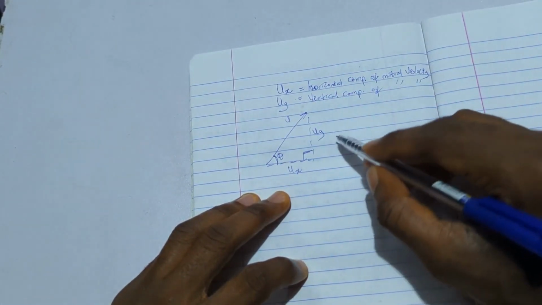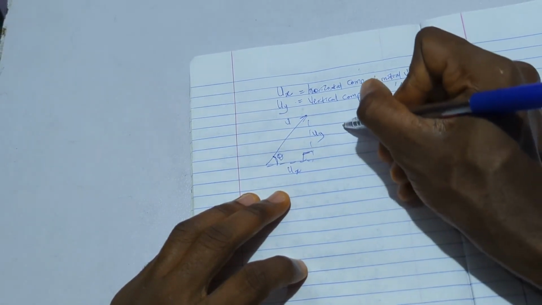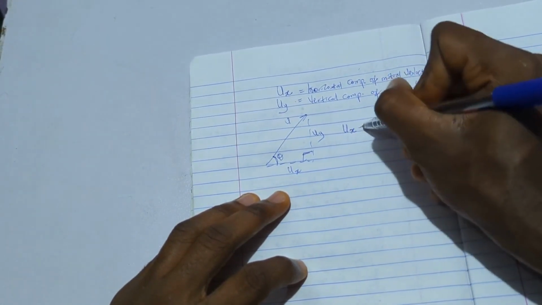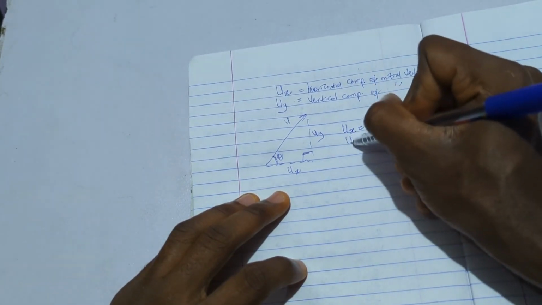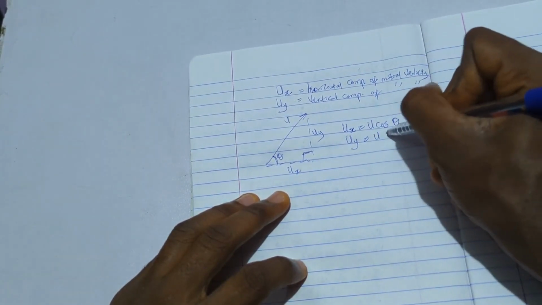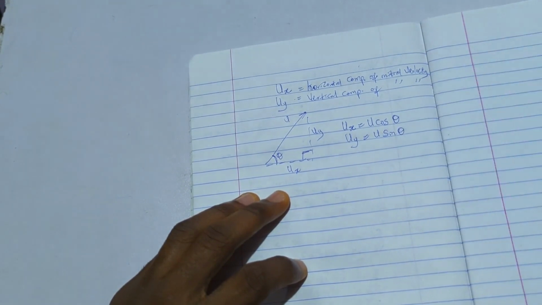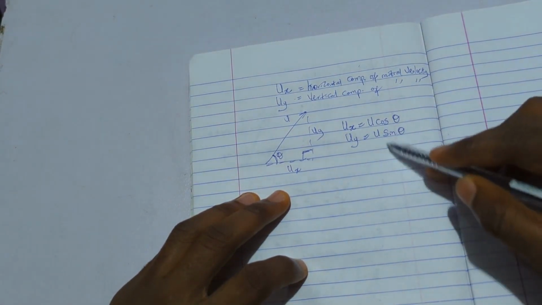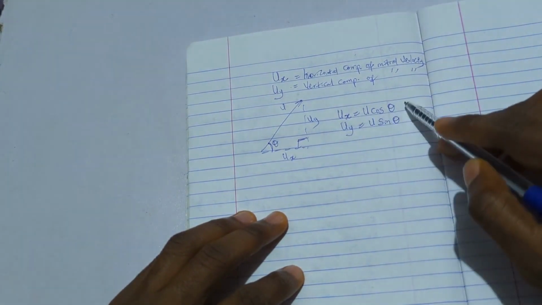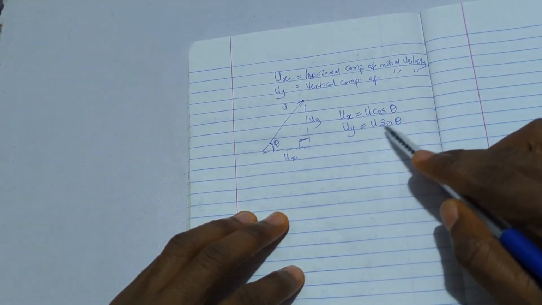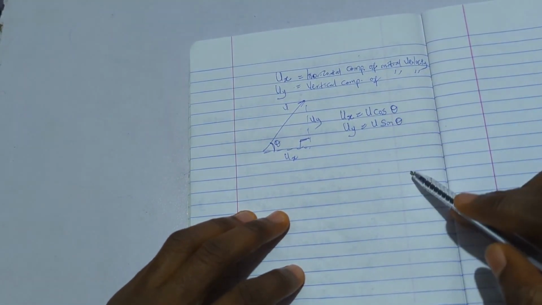So to summarize the brief story, by applying your SOHCAHTOA, you get your ux is equal to u cos theta, and your uy is equal to u sine theta. So let's work with this now. This is what our splitting just gave us. Your ux is u cos theta, and your uy is u sine theta. So we have these two things there now.